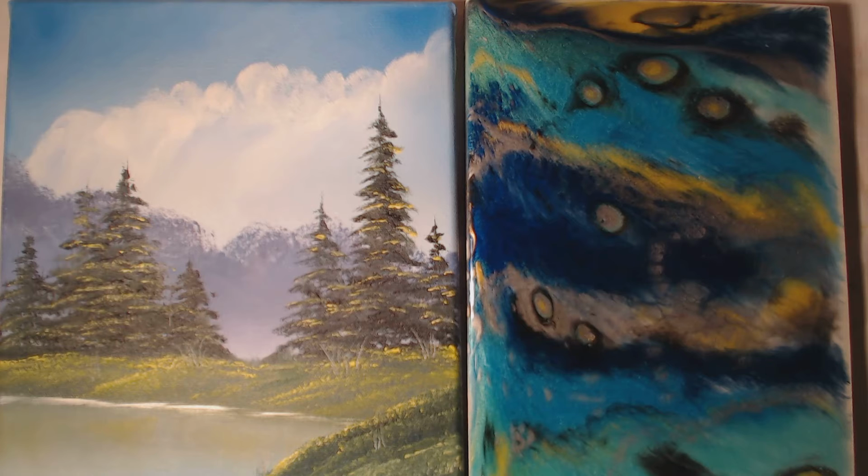So when you title your artwork, you don't want to do something obvious. So if you have a picture of a cat, you don't necessarily want to title it cat. You could, but you can be more creative than that. So here are two different artworks.